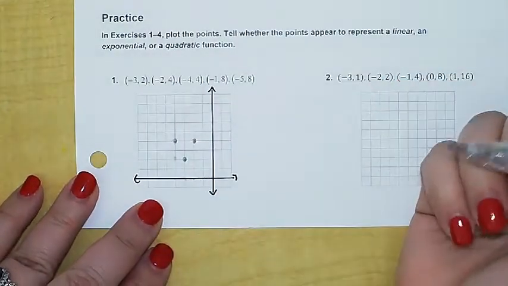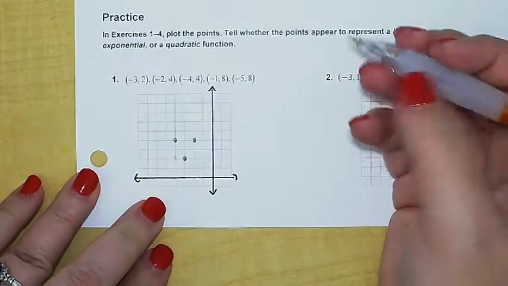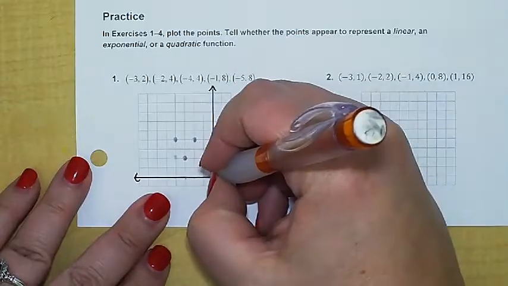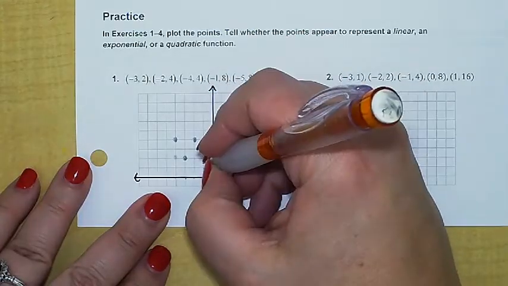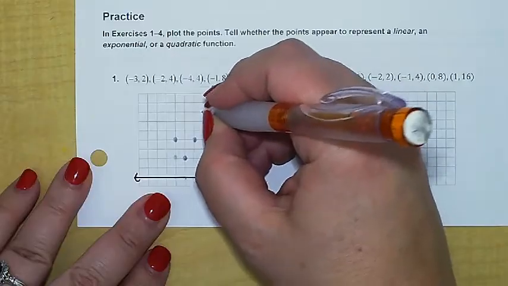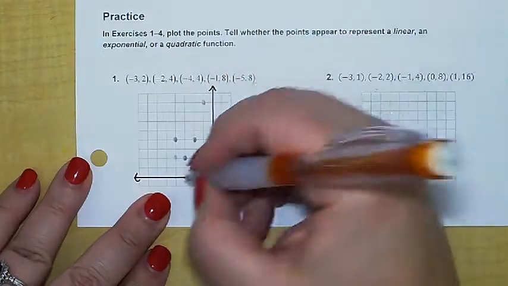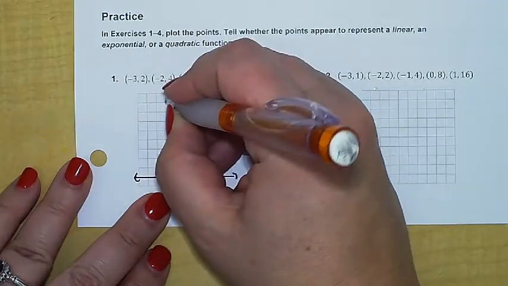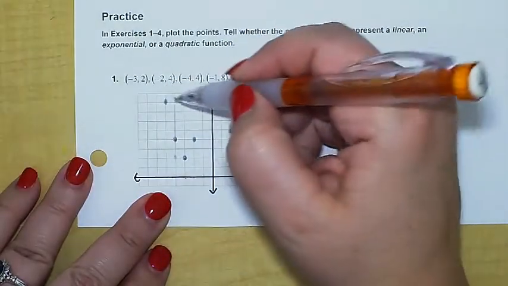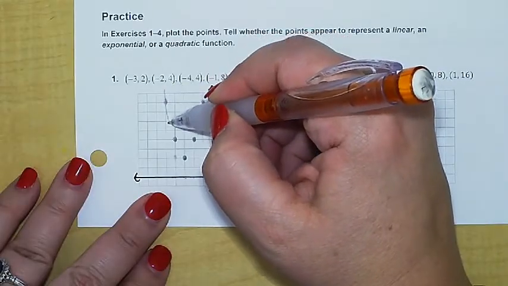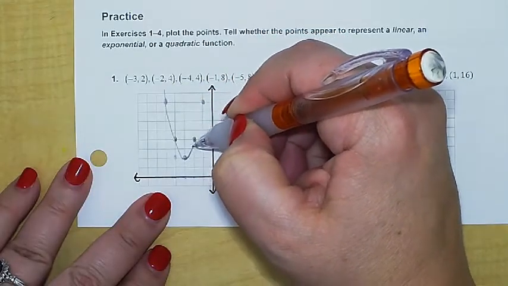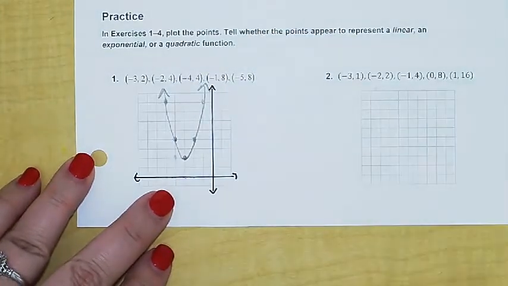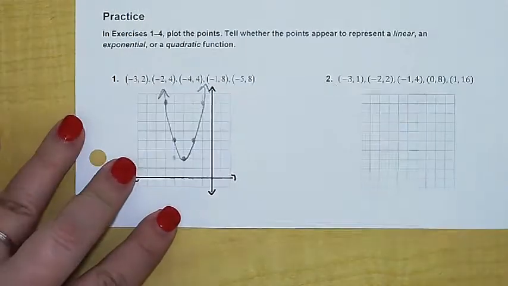So right away, this is not going to be a straight line. This is not going to be a one-sided curve. We're going to finish out just to be sure, but I have a feeling we already know what this is going to be. If we do -1 and up 8, so 1, 2, 3, 4, 5, 6, 7, 8. And then 1, 2, 3, 4, 5 to the left, and up 8 there. If we connect these, I think we are pretty confident that this makes a nice parabolic U-shape, and then we can conclude that this is a quadratic.